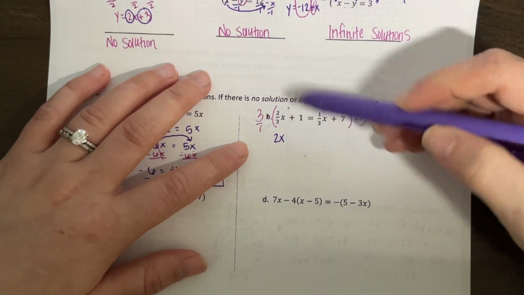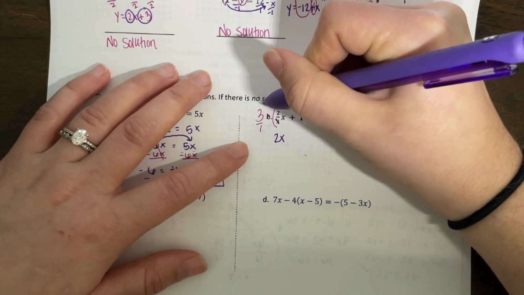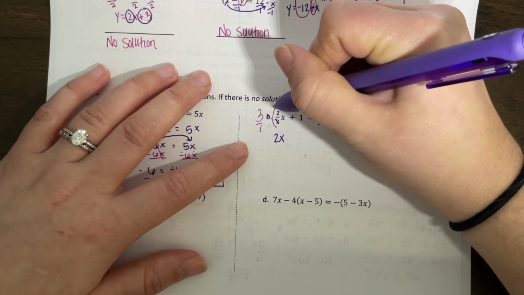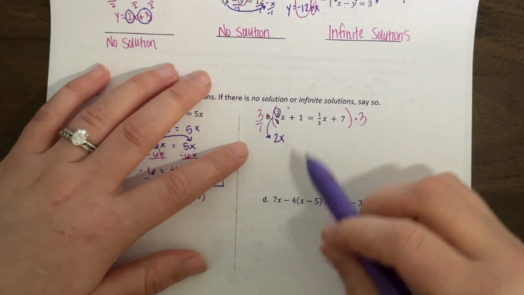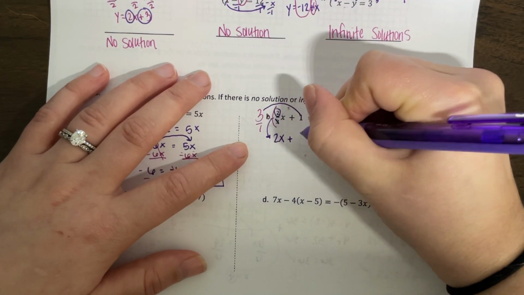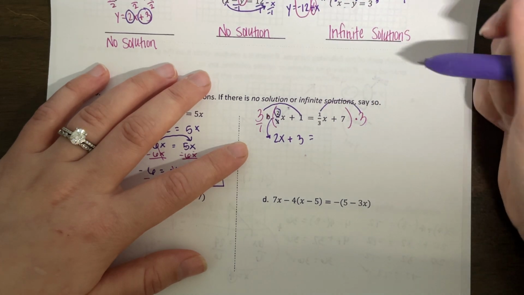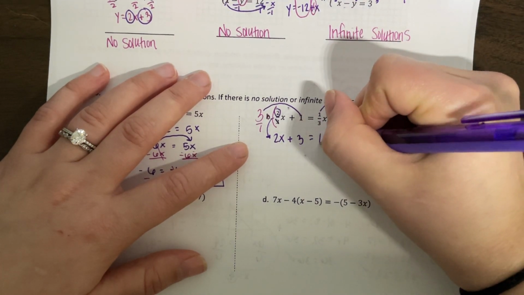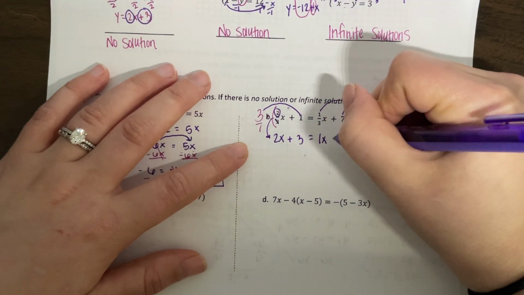So notice that it basically cancels out the denominator of one fraction and the numerator of the other. Keeps that numerator right there. All right, everything else gets multiplied by 3. So 3 times 1. And then 1/3 times 3, that will just be 1x. And 7 times 3, that's 21.